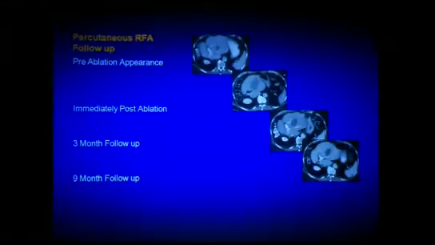Here's another case where RF ablation was performed in the segment 4 lesion that was near the dome, focal lesion here. Immediately post-ablation, we were sure that we got the margin. At 3 months follow-up and 9 months follow-ups, you see the area of coagulation necrosis around that tumor.